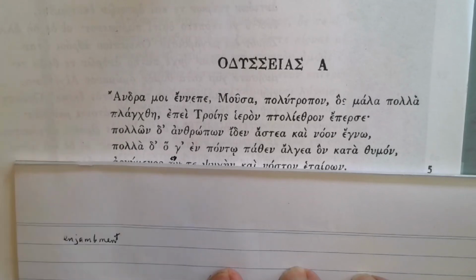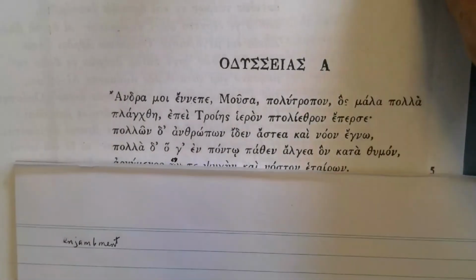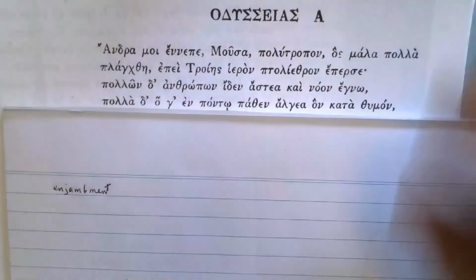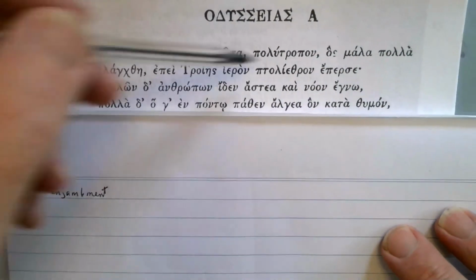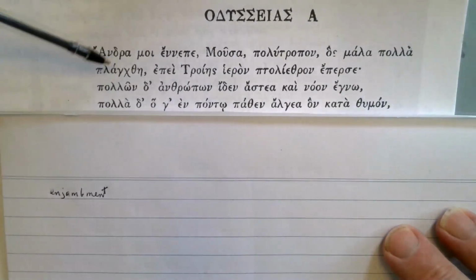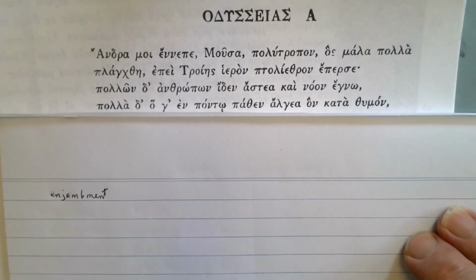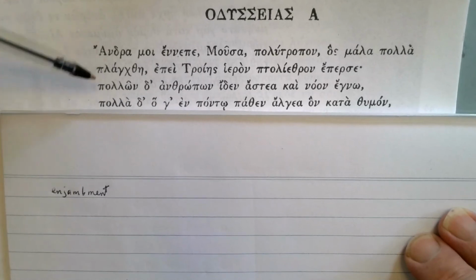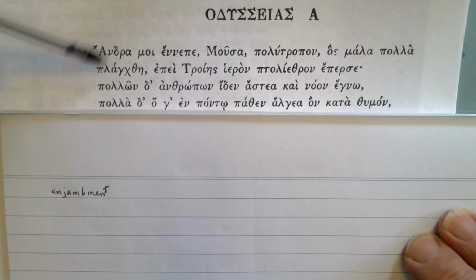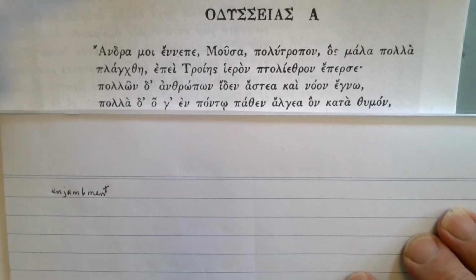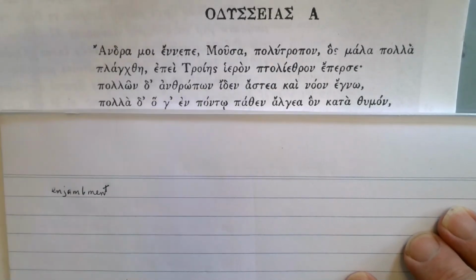What it means is that you take a word from one line and you hold it off and you delay it until the beginning of the next line so that it really hits you. And Homer does this very frequently. Normally each line is self-contained, sometimes two lines together self-contained, and sometimes you have a line which is almost self-contained except one word is delayed and it comes and whacks you at the beginning of the next line.